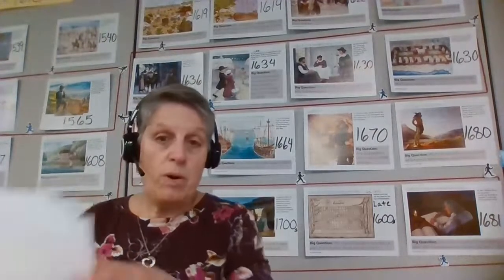All right, when you're finished, cut this out and glue it into your interactive notebook. But wait, we're not done. I am going to move those out of the way, though. I'll glue them in my notebook later. We are also going to label the map of Connecticut.